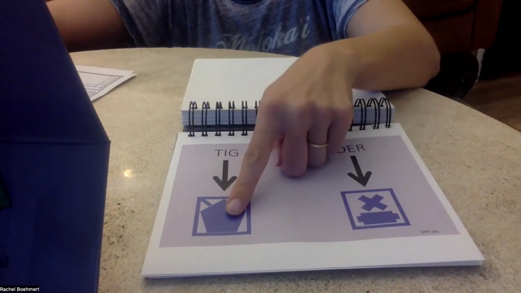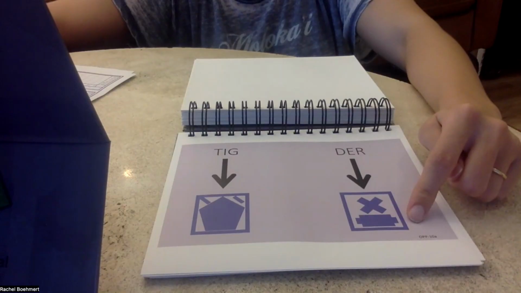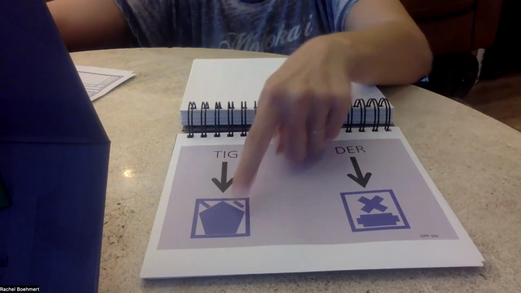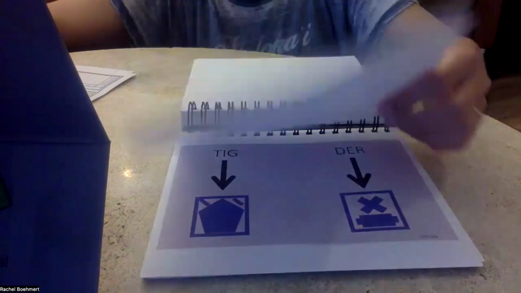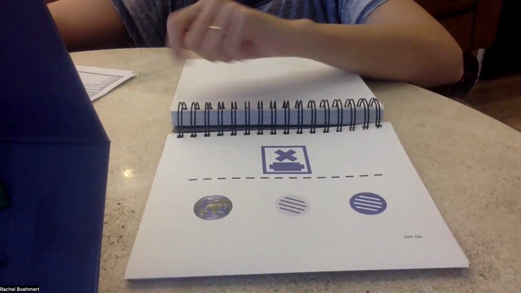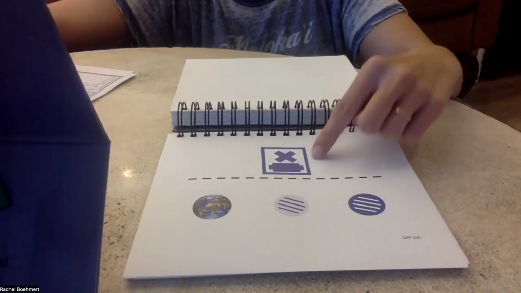This is the same as this. Now you try. Which one of these is opposite of this?